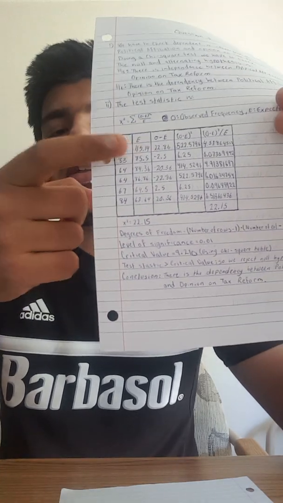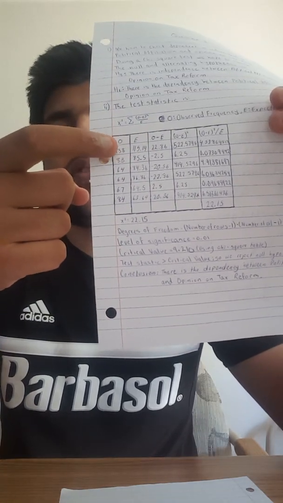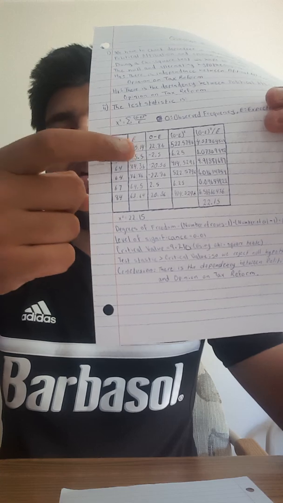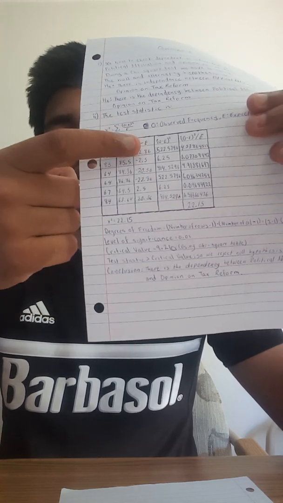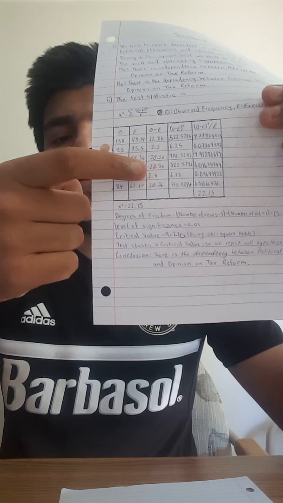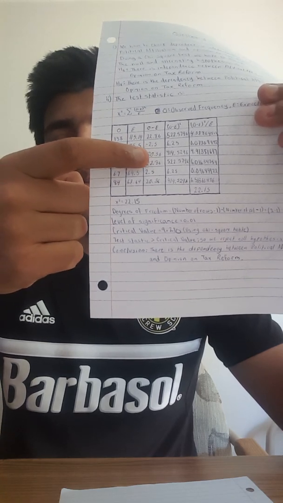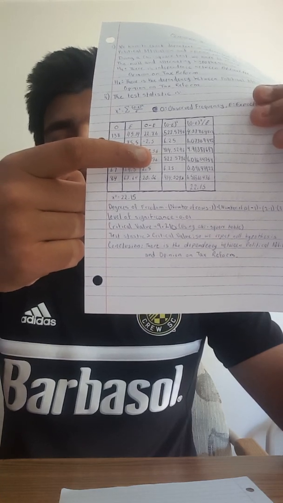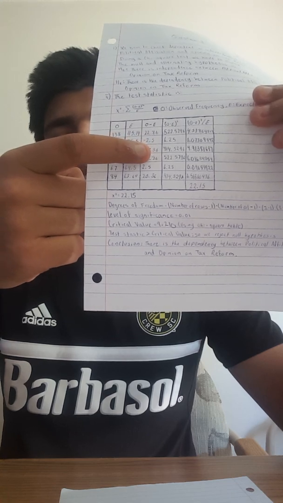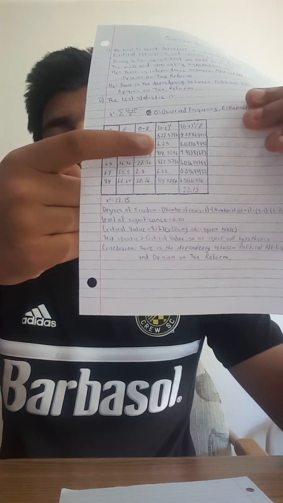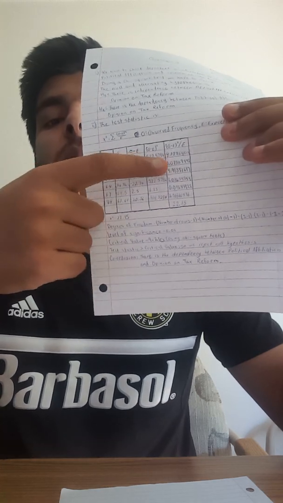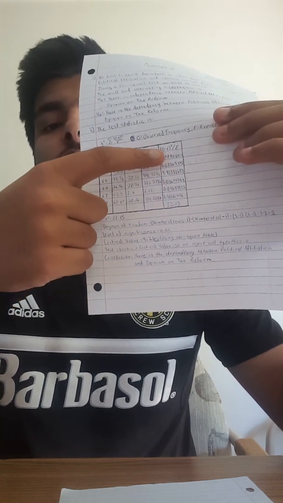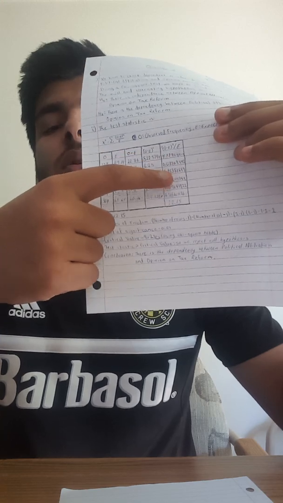And then you'd subtract your observed minus your expected, so this column minus this column, and it would result in this third column, your observed minus expected. And then to calculate the test statistic, you'd square it, which would give you this column, and then you divide it by your expected again, which would give you your test statistic.